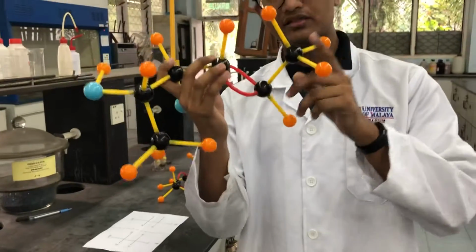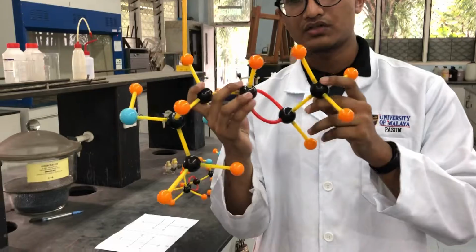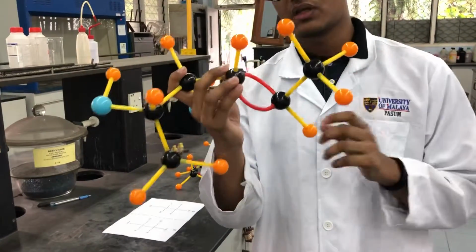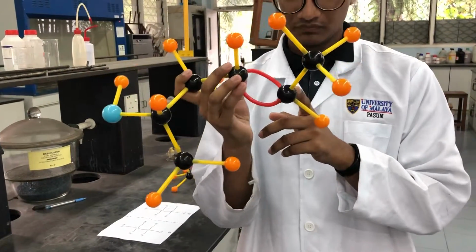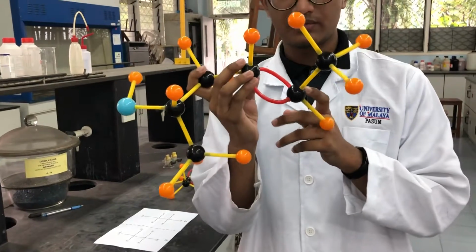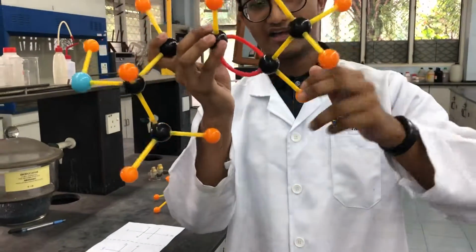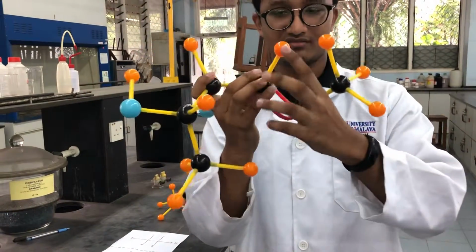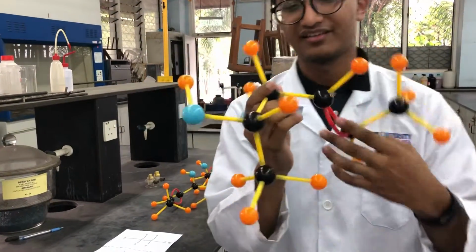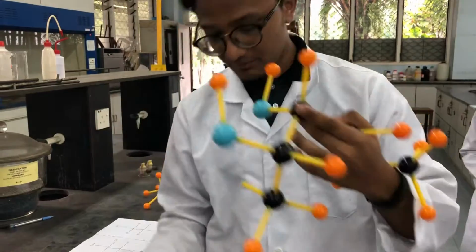We can see that this carbon is completely not a chiral carbon because it is bonded to 3 hydrogen atoms, while this carbon number 2 is bonded to the same hydrogen. So it's not.